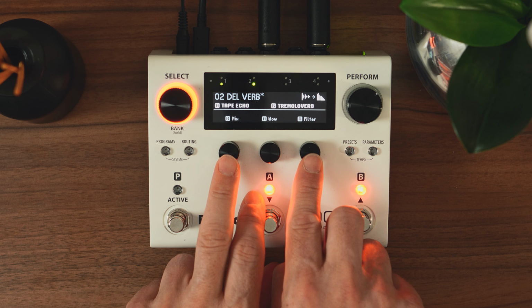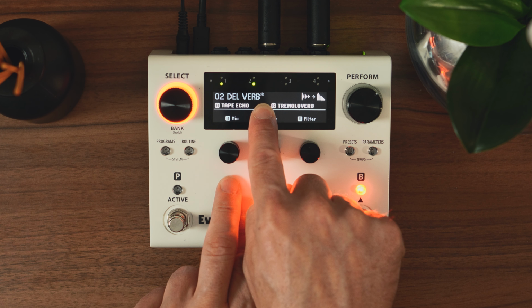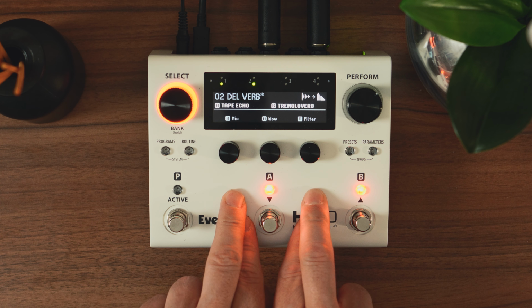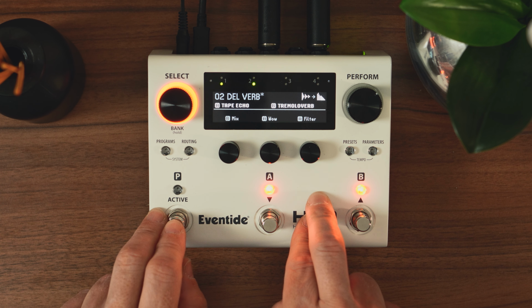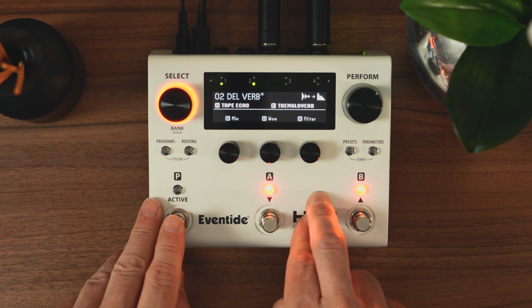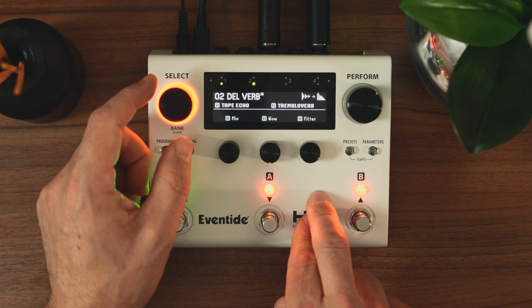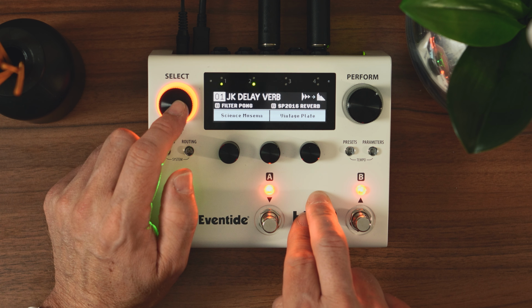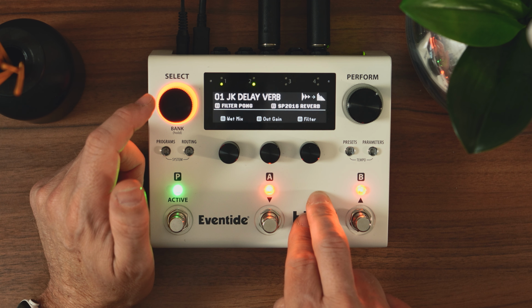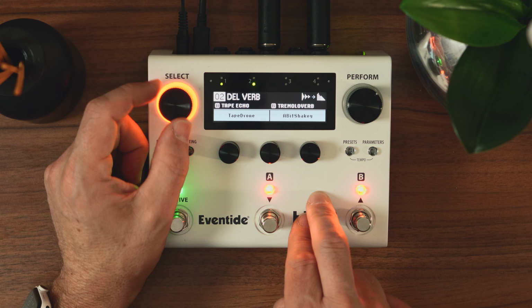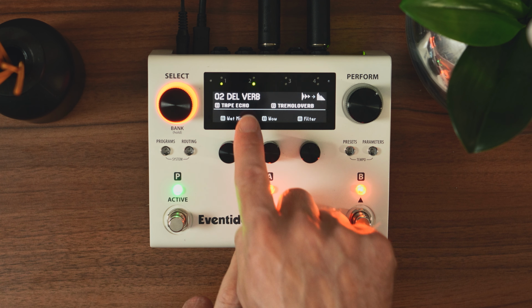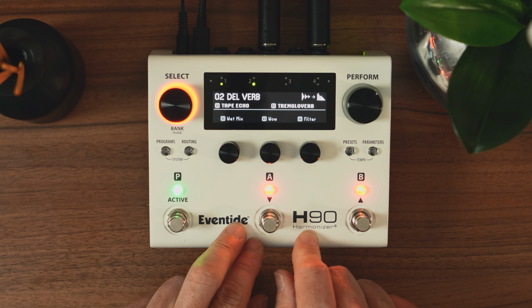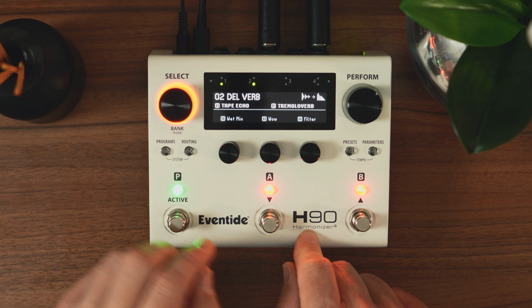And you'll note, because I've changed these, there's an asterisk here in the program, which means that the current setting is not what's saved. So if I go to the delay and verb that I created earlier, which is different, which is quite nice, and then back, this then loads in the saved version, which is slightly different to the version we were playing with before. Still very nice.